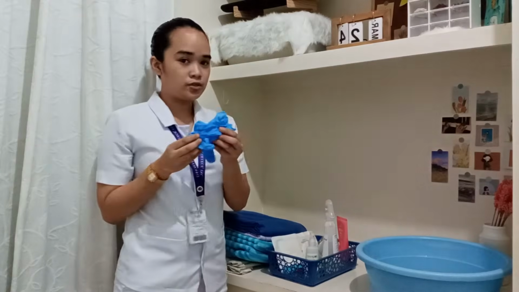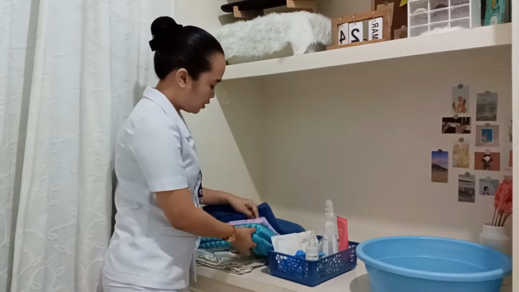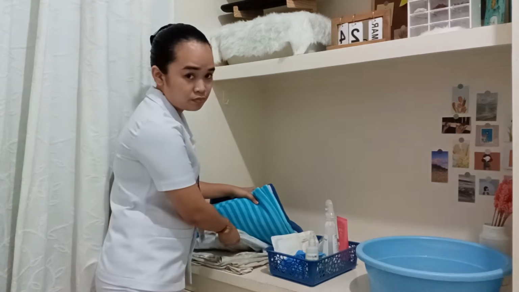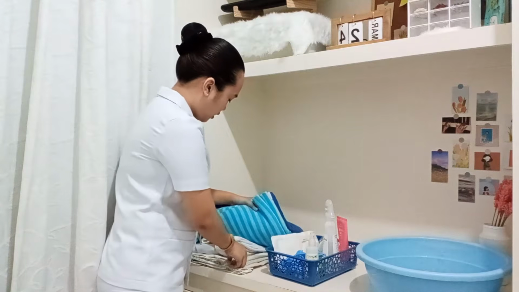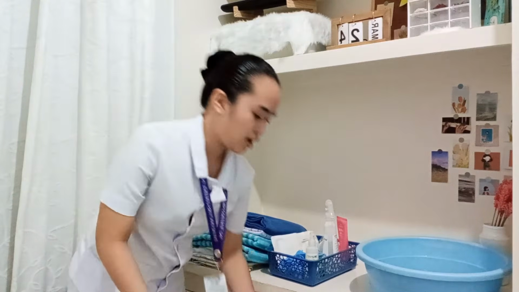clean pair of gloves, a bath blanket, 3 bath towels, a washcloth, a clean gown, and a clean top sheet. And lastly, we have a laundry basket. The organization and completeness of all the necessary equipment needed ensure our efficiency as student nurses.